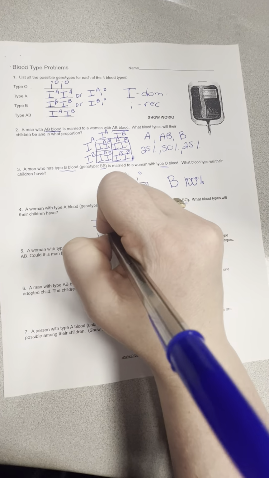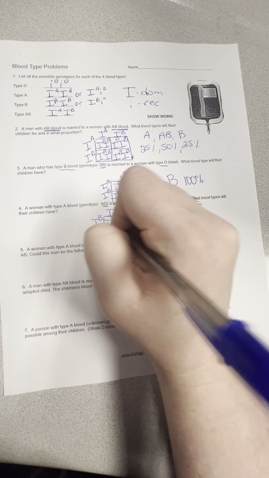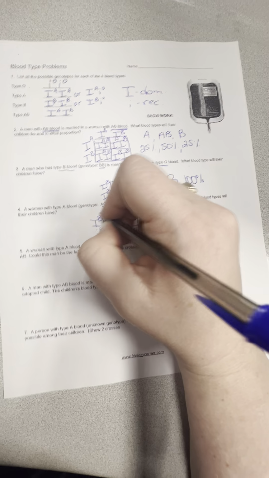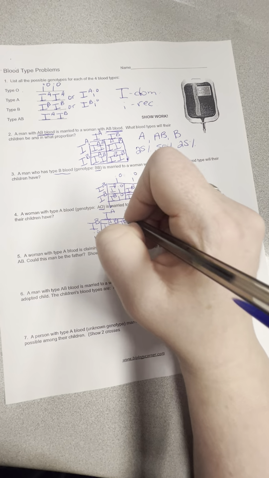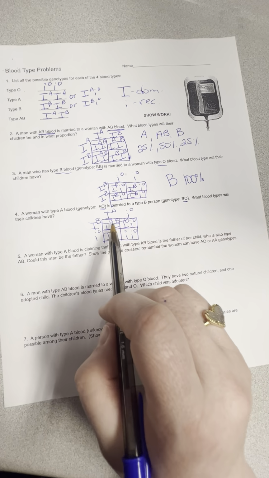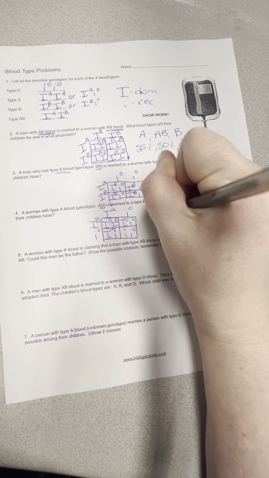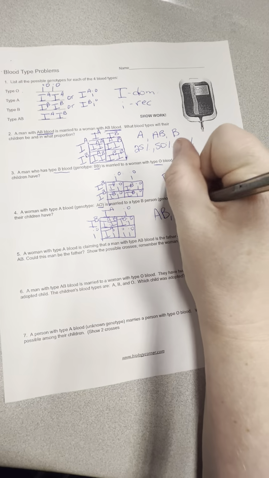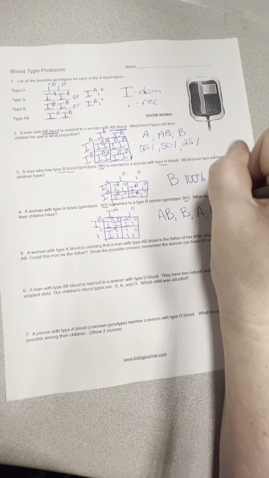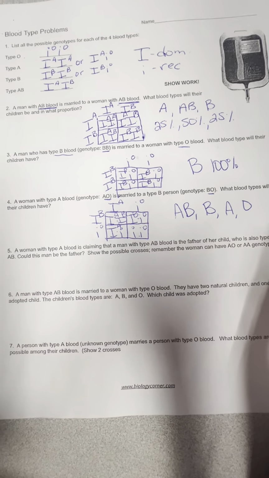So we're going to do IA, drop it, bring it over, bring it over, bring it over, bring it over. So we have this kid, AB, this one is B, this one is A, and this one is O. So they could have all 4 blood types.